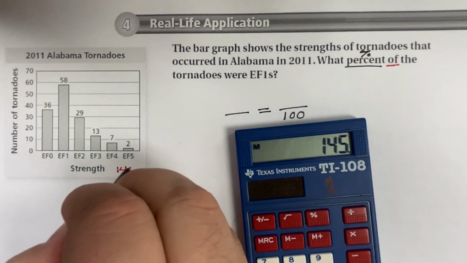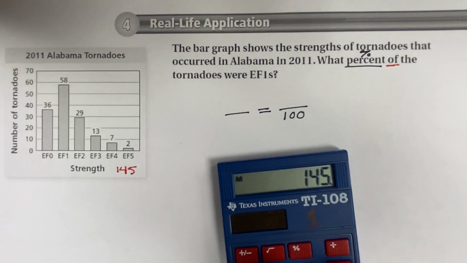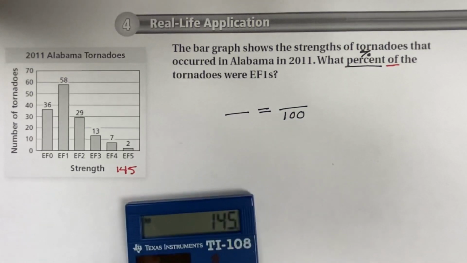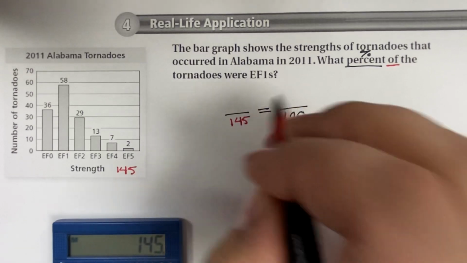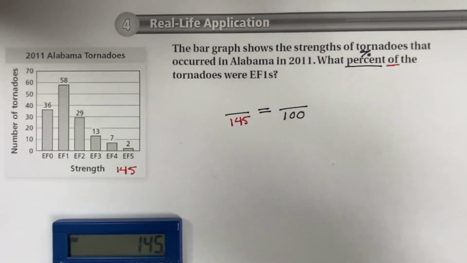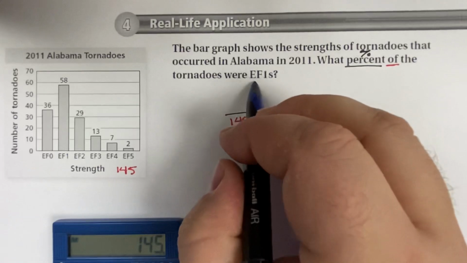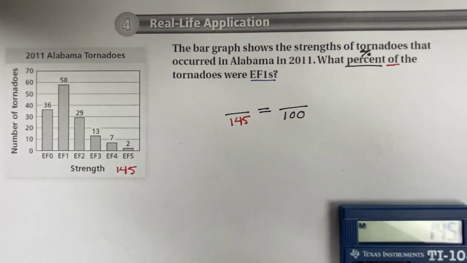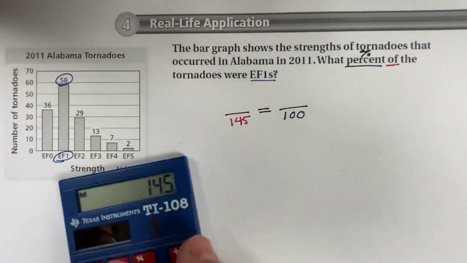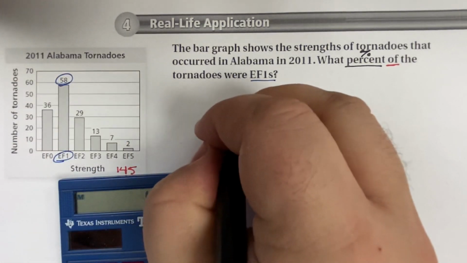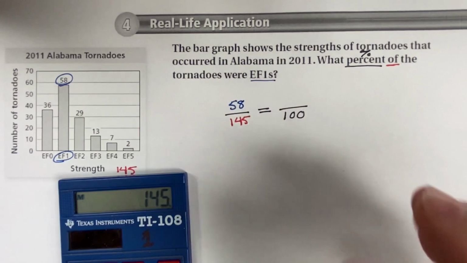And I'm going to make myself a note right there. So make yourself a note somewhere as you're doing your work. But this is my total, so it goes right here. Now, what I'm looking for are EF1s only. So I'm going to come over here, and I'm going to find EF1, and I'm going to find the number that's associated with it. And we have 58.